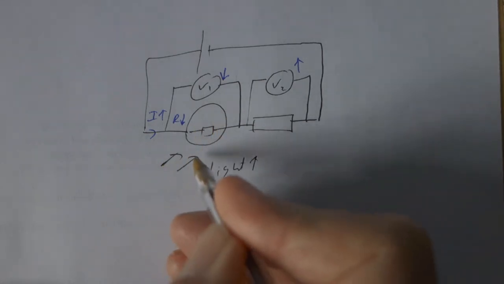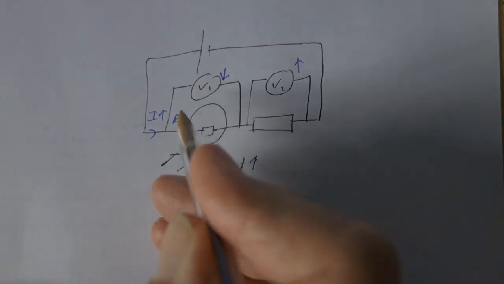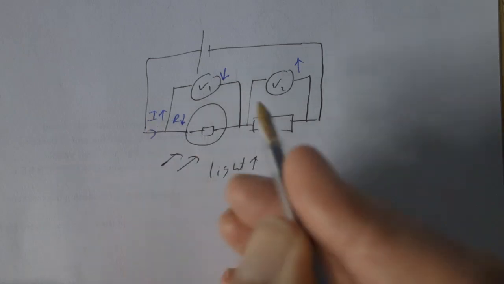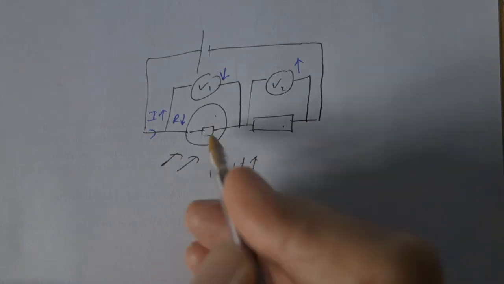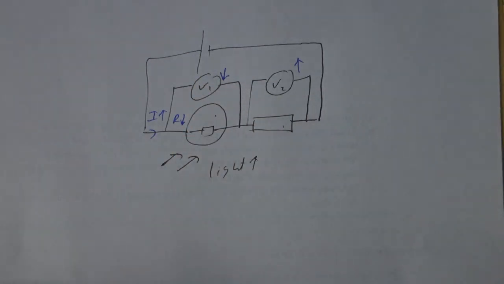If the light goes down, the resistance goes up. The resistance goes up, the current goes down. That means that voltage goes down, this voltage goes up. So you could use V1 to turn on a light if a room or something is getting too dark.